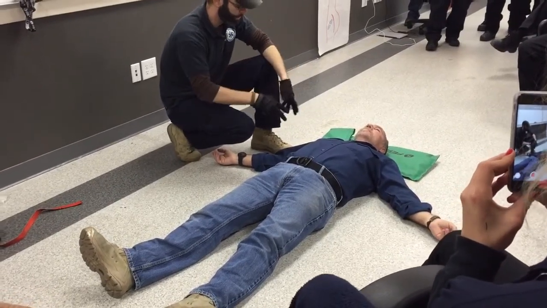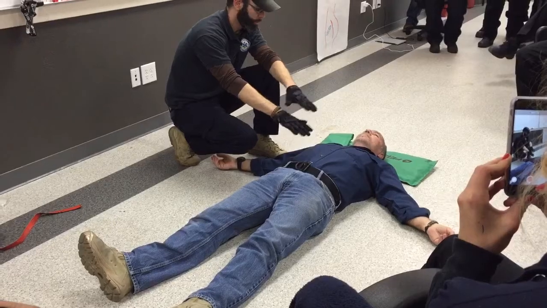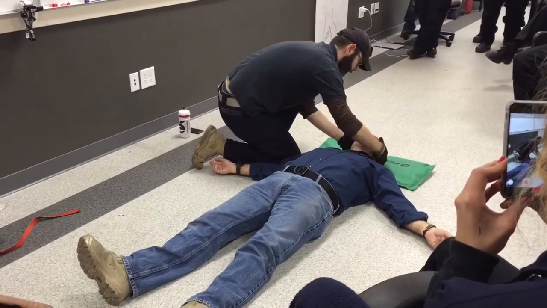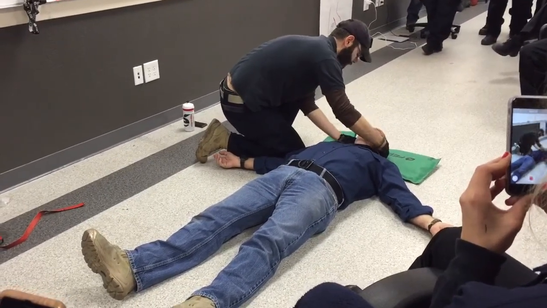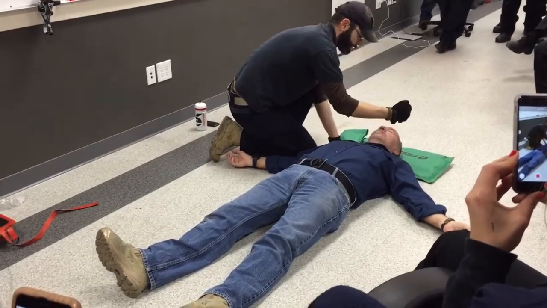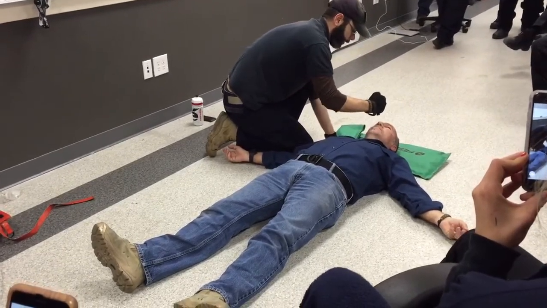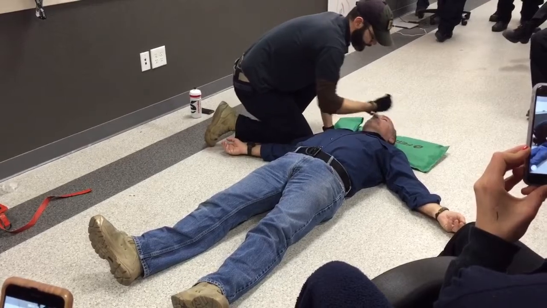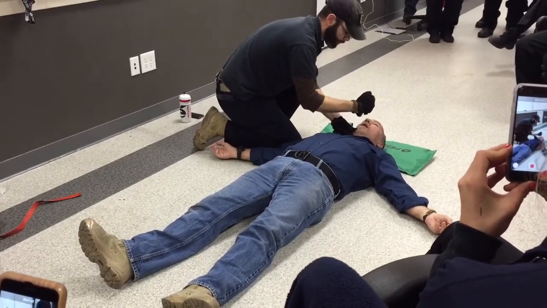Feeling for tenderness, instability, crepitus, rigidity, and distension, starting at the head. Looking for DCAP-BTLS, feeling for TIC, feeling for depression, checking for blood. Penlight out, checking the eyes, looking for PEARL. Nose and the ears, looking for blood, CSF. Check the mouth for any potential obstructions.